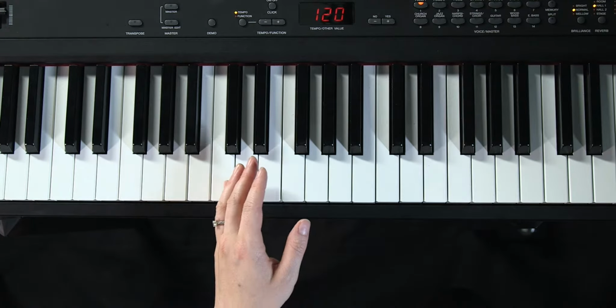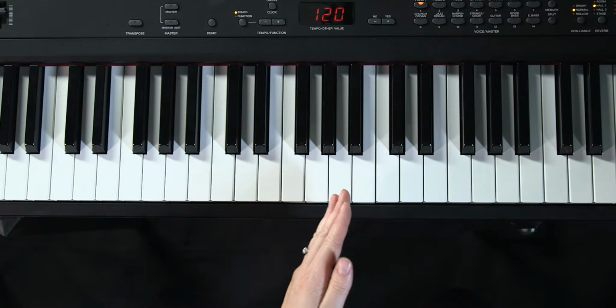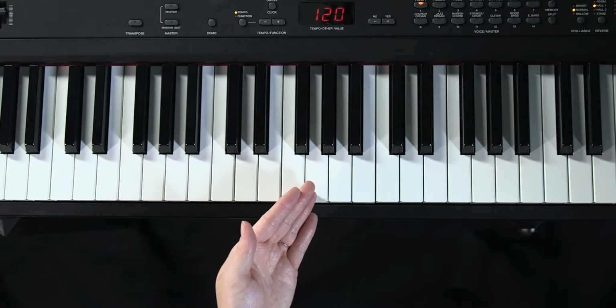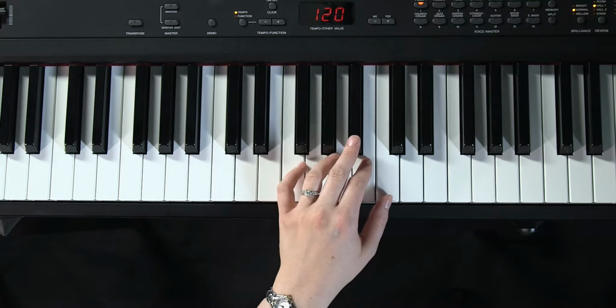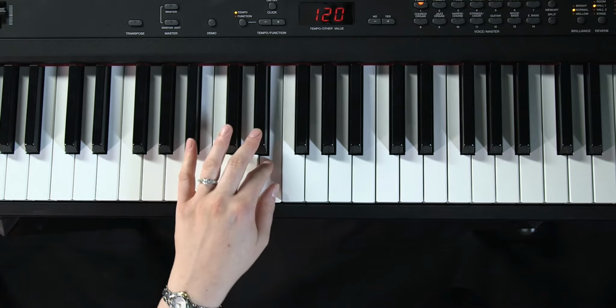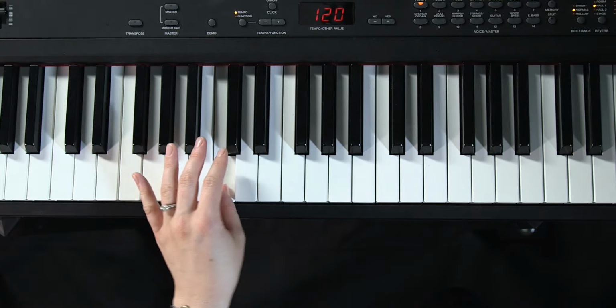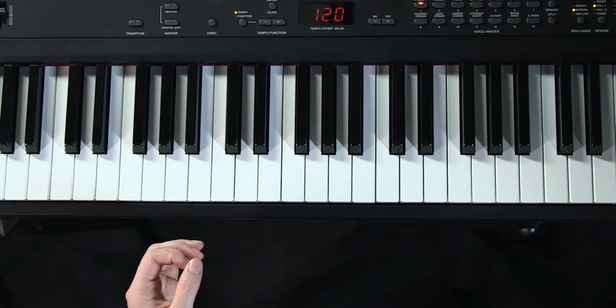I just played from C to C, full octave, and I didn't skip any keys. I played every single one. This would be moving by half steps. We call that a chromatic scale. I could also go down and do the same thing, going from the higher to the lower notes on the keyboard. So half steps are right next door.